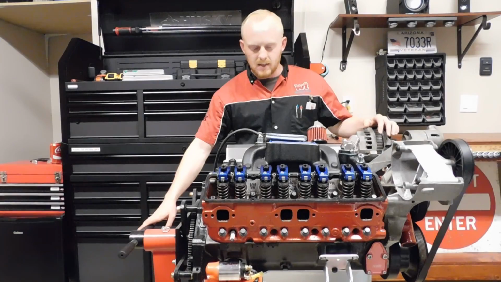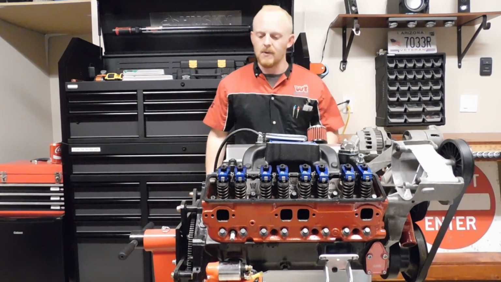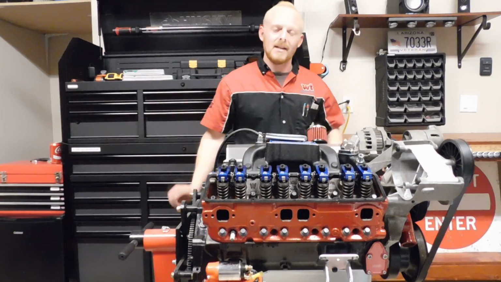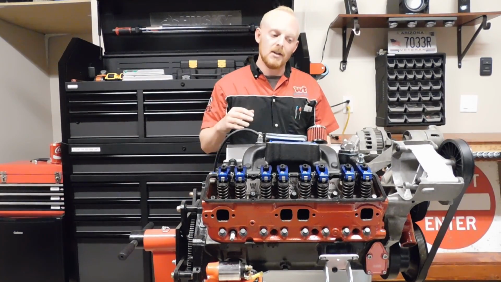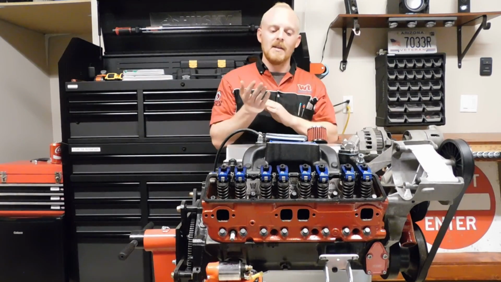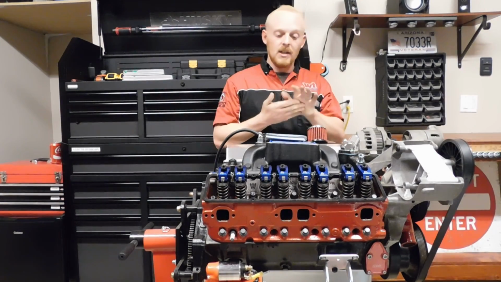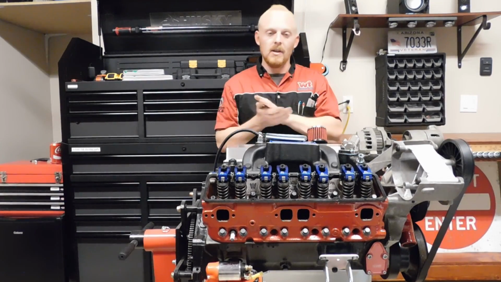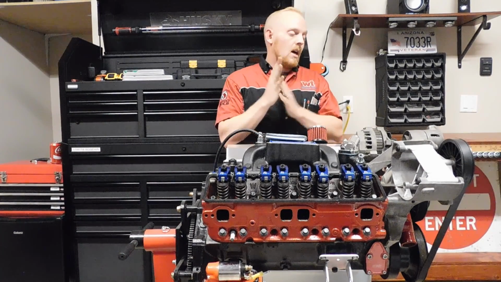So this is my small block Chevy 357, just recently built in the last few months. Still got a couple small things I need to do to it, but I figured it would be great for this video to show you a close-up of where some of these leaks could possibly come from. I already mentioned that there are internal and external leaks, so I'll go into where both of those could come from.